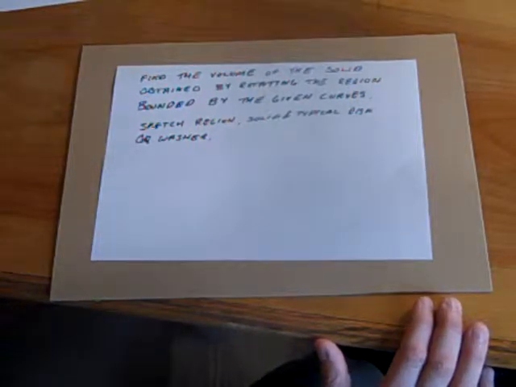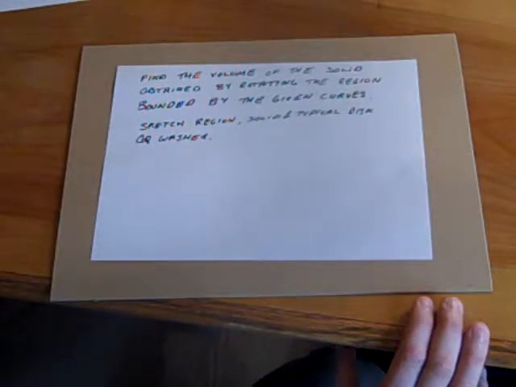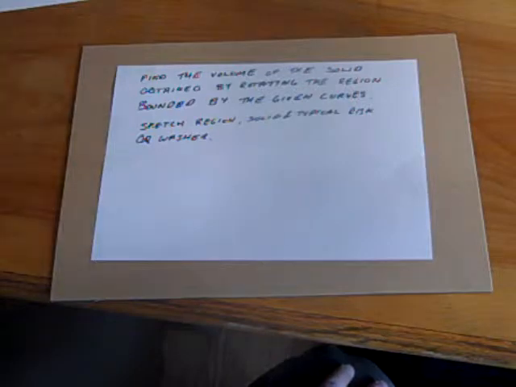So we're going to talk today about finding the volume of a solid by rotating about a region. We're going to pin some curves. We'll do some examples. So we'll sketch a region, talk about the solid and the typical disc or washer.